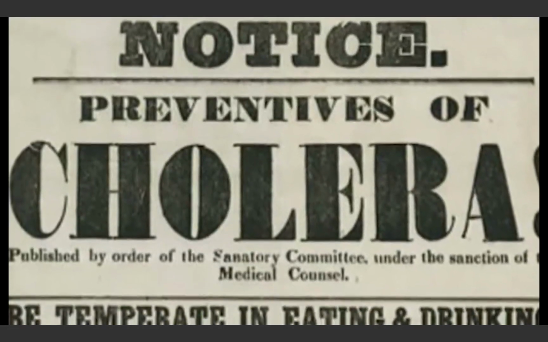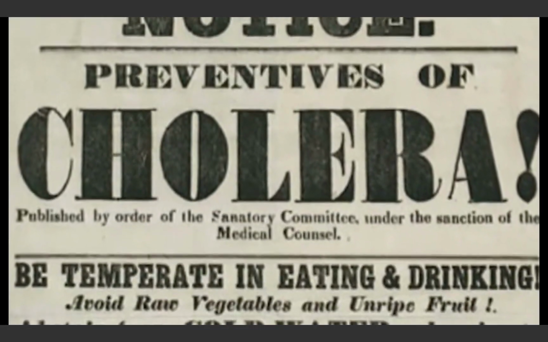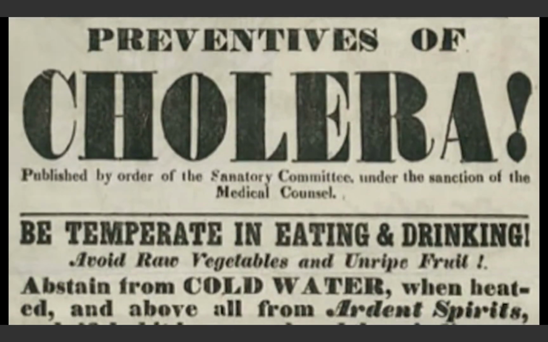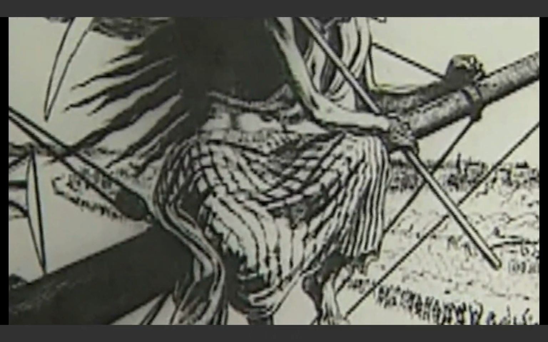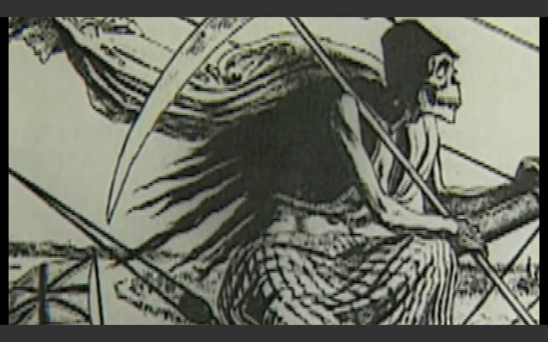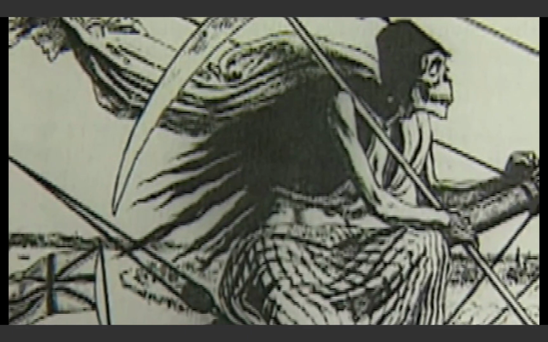In 1853, several outbreaks of cholera spread through England, with London being the hardest hit. By fall of that year, over 500 people had perished, and in some neighborhoods, the death toll had risen to 12.8%, more than double the rest of London.